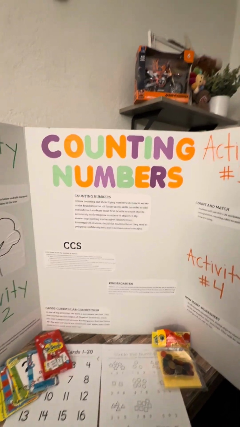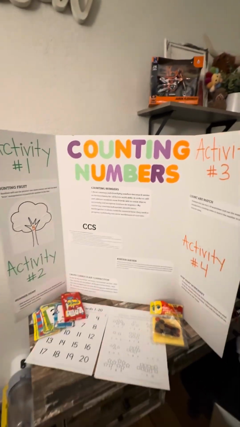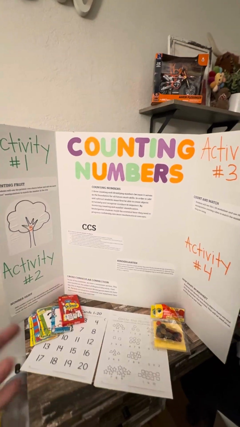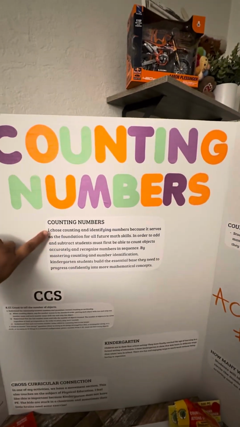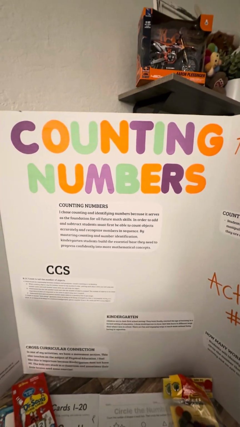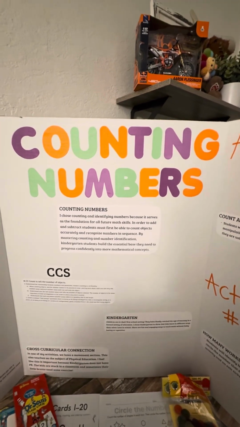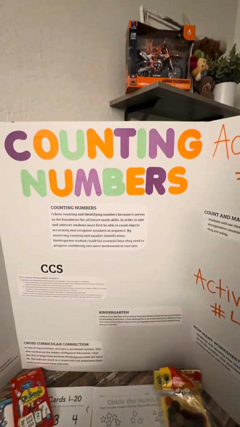Hello everyone, my name is Sadie and I chose counting numbers specifically for kindergarten. So right here I wrote my topic and my lesson and why I chose it. I chose counting numbers and identifying numbers because it serves as the foundation for future math skills for kids.